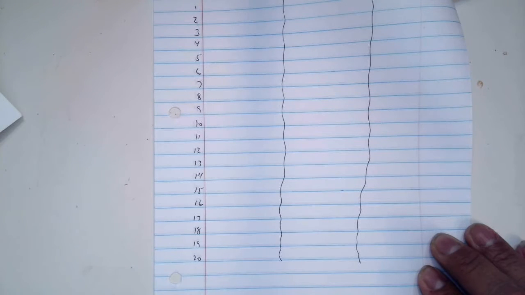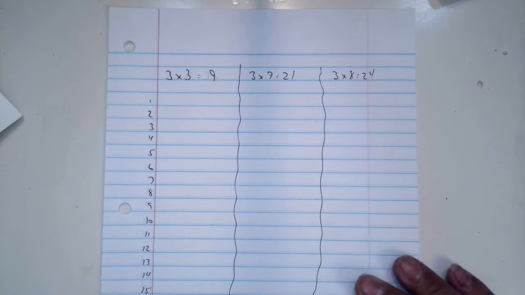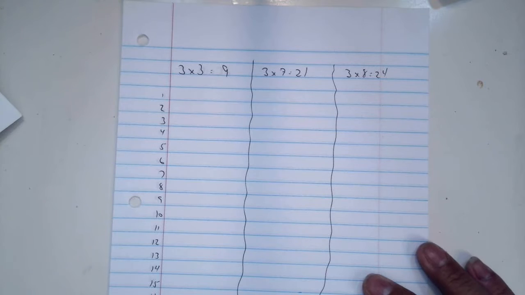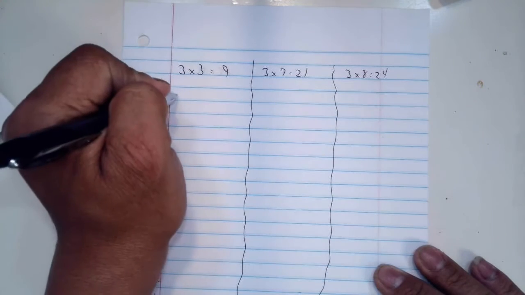I get it. But think about the reward. You're going to memorize these. You're going to have fewer problems in math. I guarantee you, you have to memorize these. If you have these multiplication facts memorized, you will have fewer problems with, of course, multiplication and division and fractions and upper grade level math. Okay, so we're just going to grind it out.